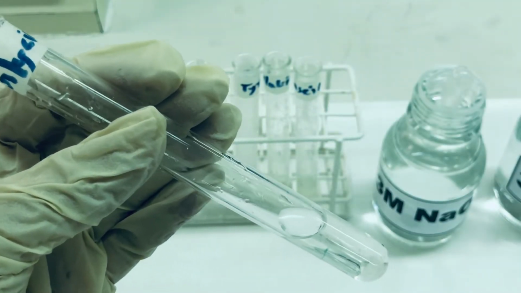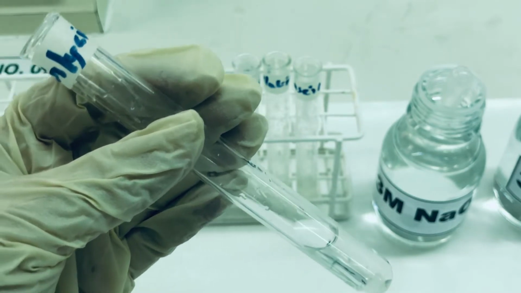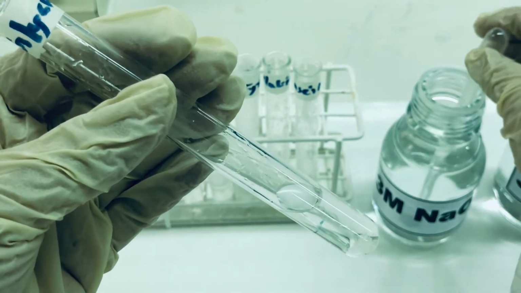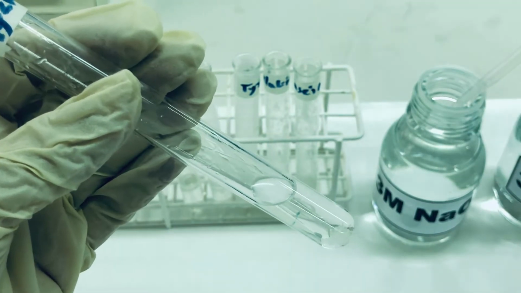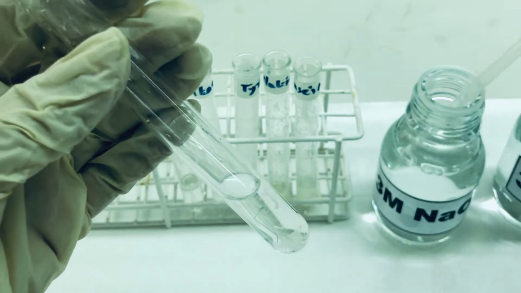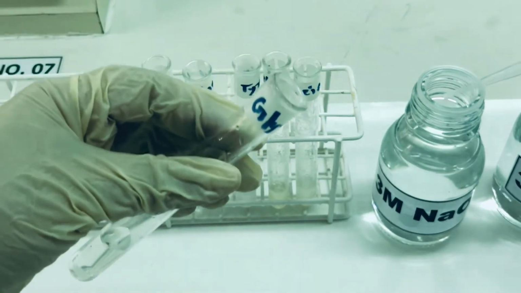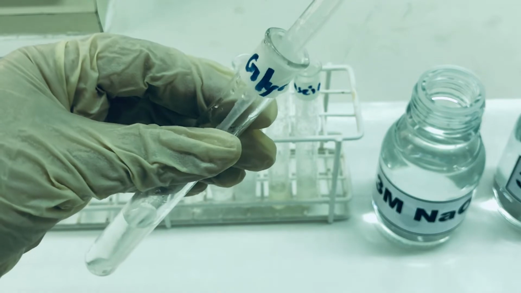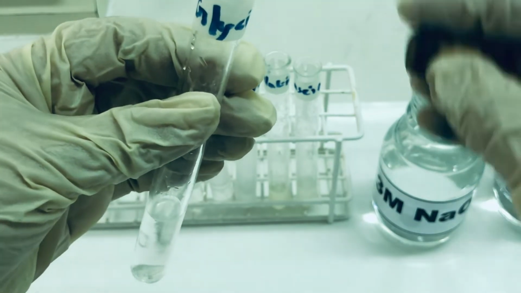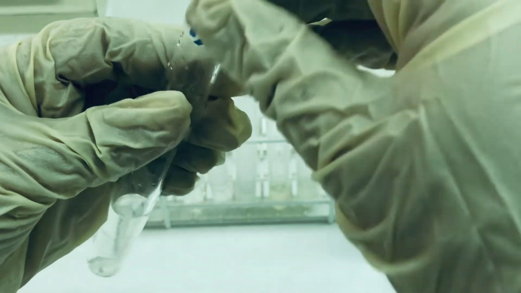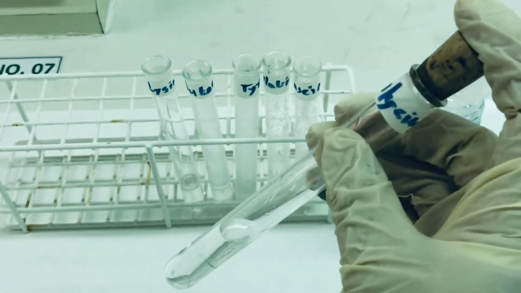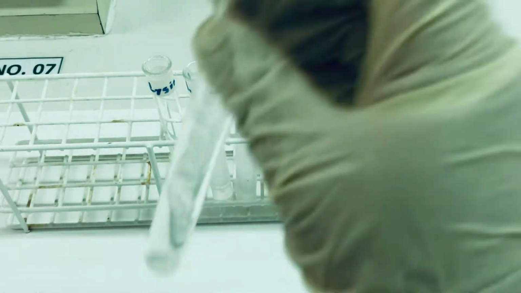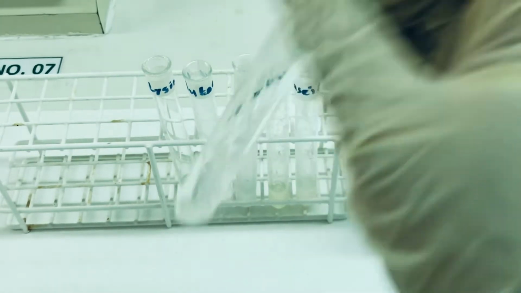In order to test the solubility as a function of pH, we have taken the glycine solution from the previous part and now we are going to add 1 ml of 3M NaOH solution to it. After adding NaOH solution to the glycine, we are going to put the stopper and shake it vigorously for around 1 minute.